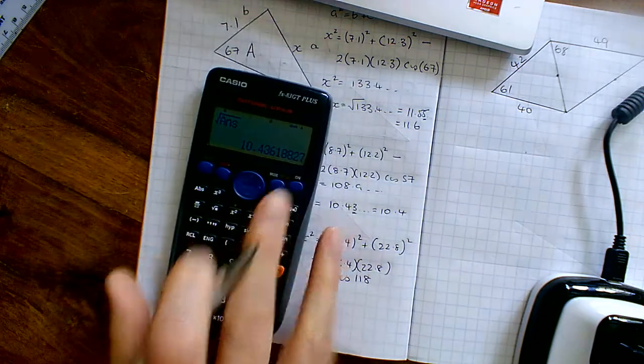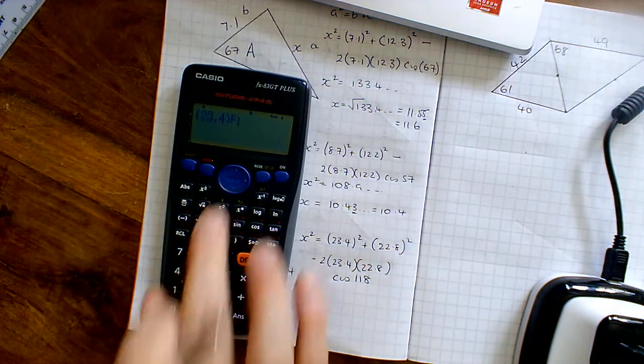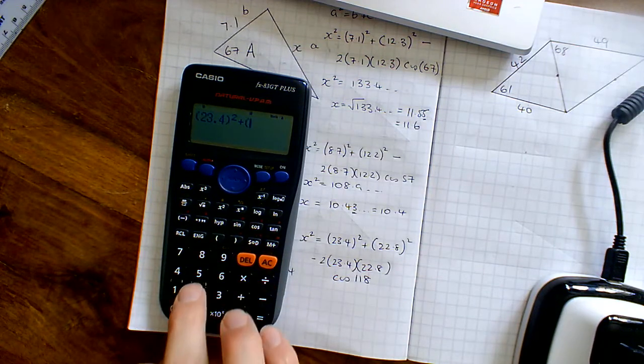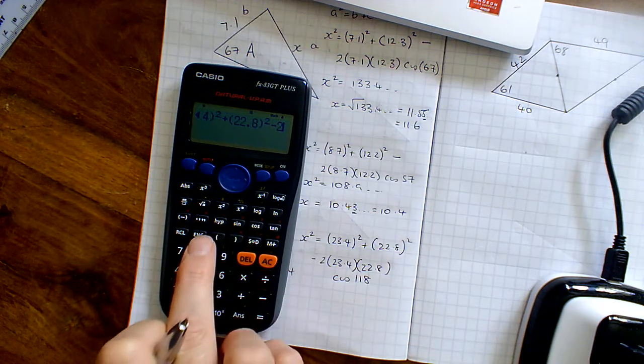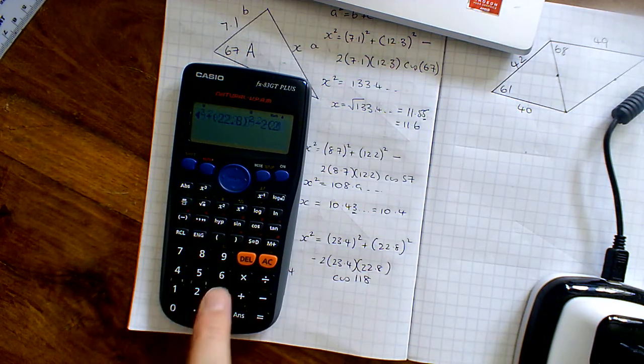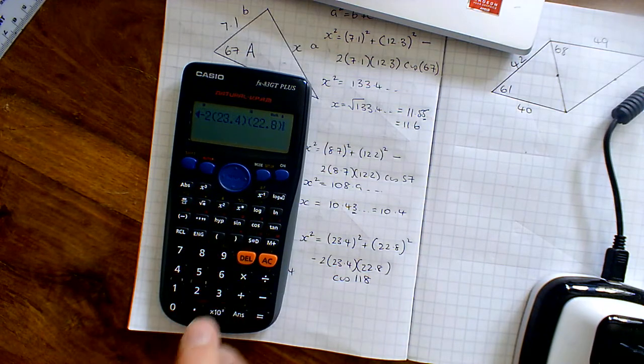Okay, go for the question: bracket 23.4 squared plus bracket 22.8 bracket squared, take away 2 lots of 23.4, 22.8, cos 118.